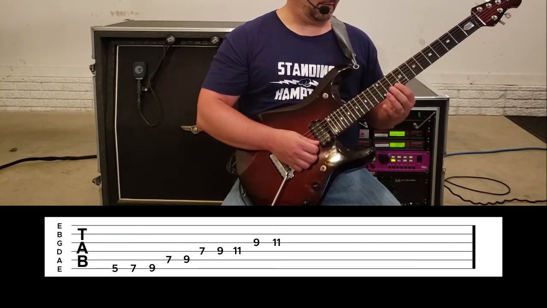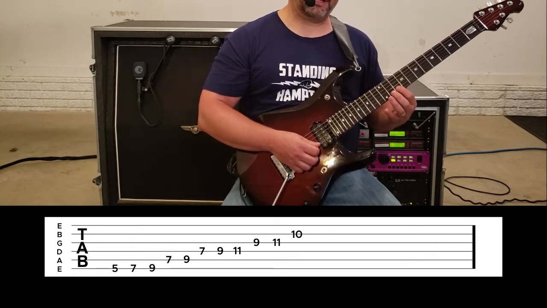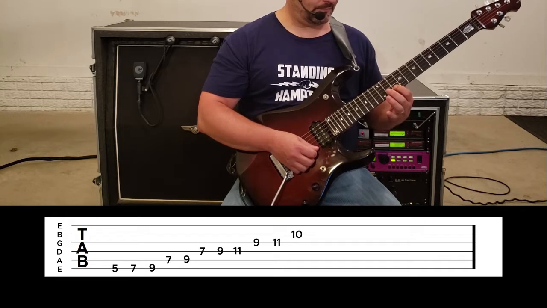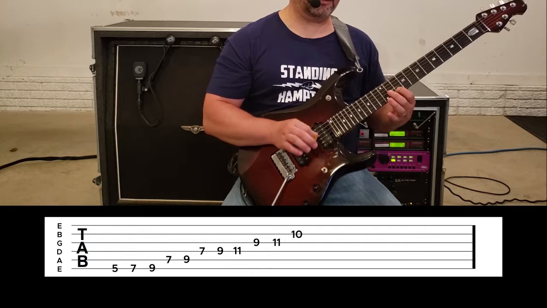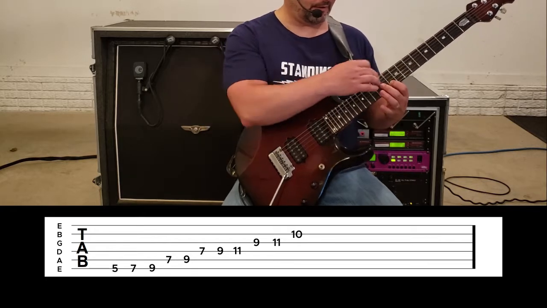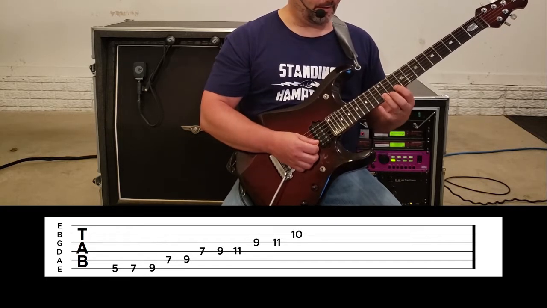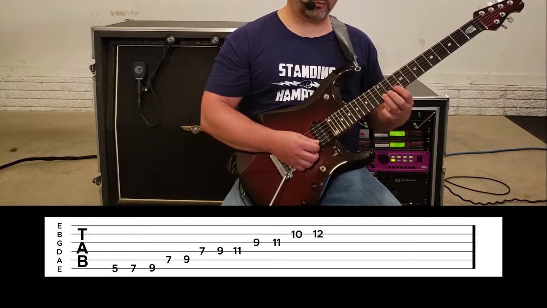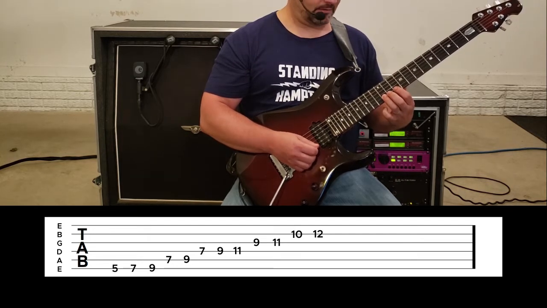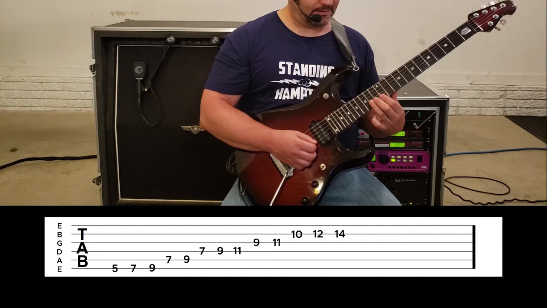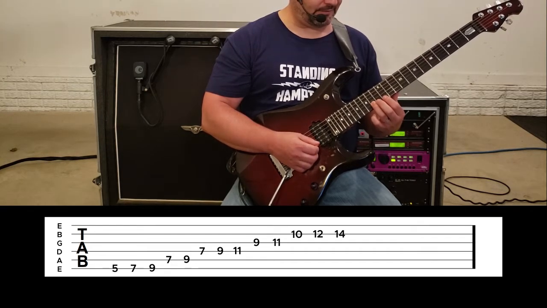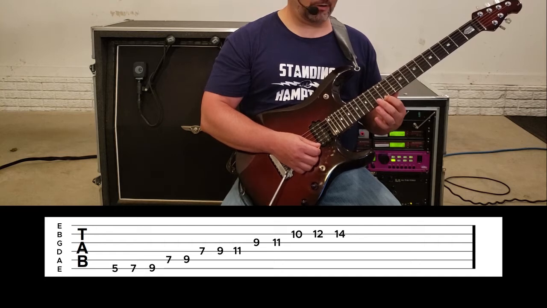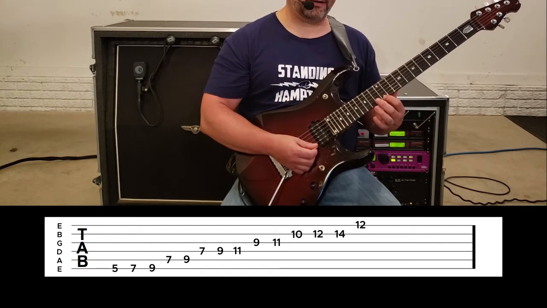Now, first finger goes on the 10th fret of the B string because it's tuned a little bit differently than the rest of the strings, so we've got to adjust. Now, ring finger goes on the 12th fret of the B string. Now we're going to slide up to the 14th fret of the B, and then first finger goes on the 12th fret of the high E.